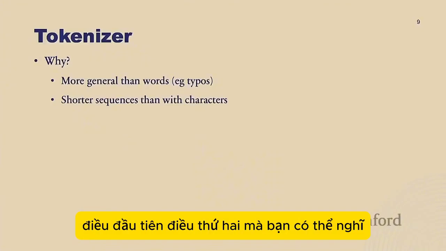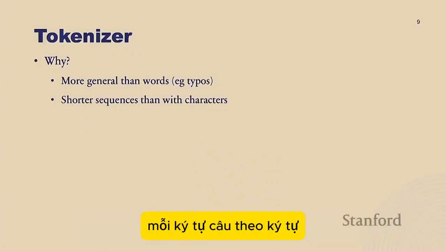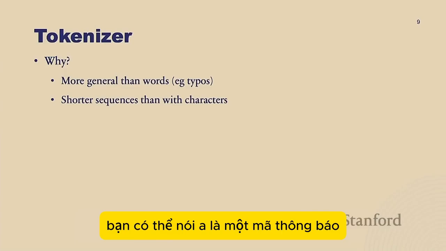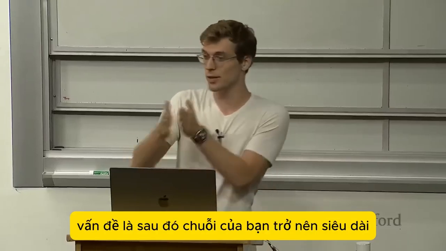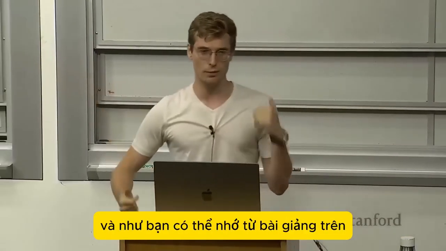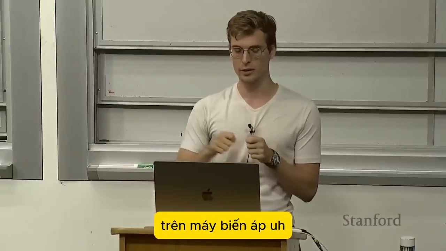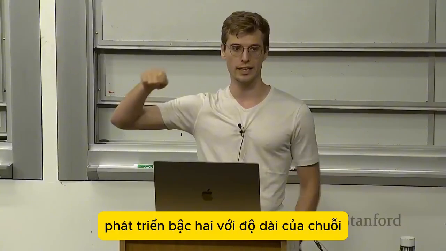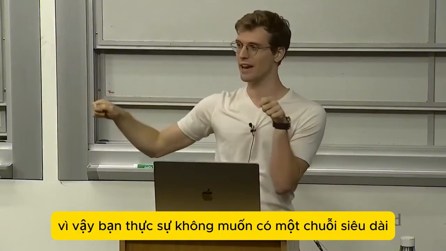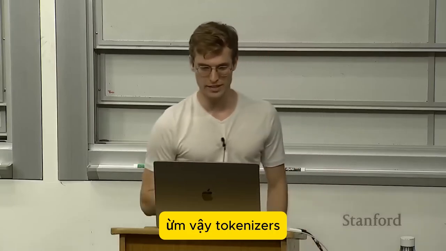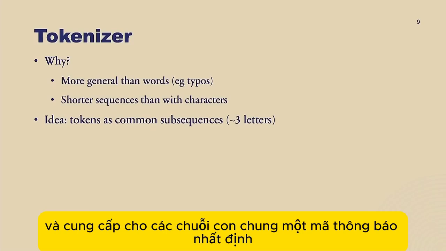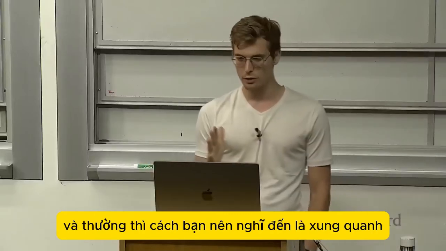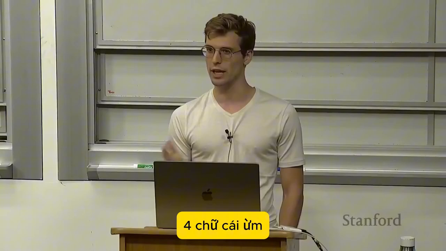Second thing that you might think is that you might tokenize every sentence character by character. You might say A is one token, B is another token. That would actually work, and probably very well. The issue is that then your sequence becomes super long. And as you probably remember from the lecture on transformers, the complexity grows quadratically with the length of sequences, so you really don't want a super long sequence. So tokenizers try to deal with those two problems and give common sub-sequences a certain token. Usually you should think of it as, on average, every token is around 3-4 letters.